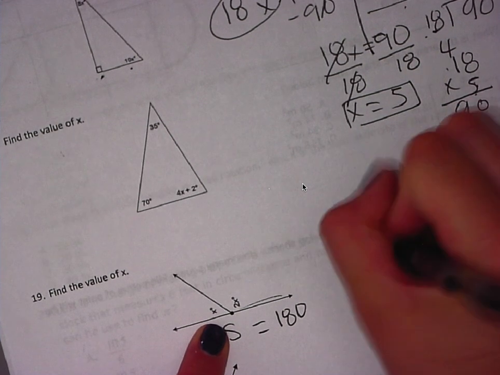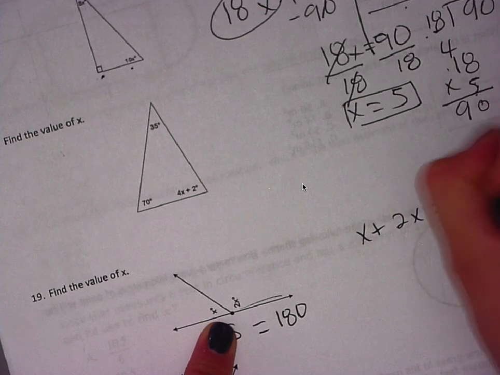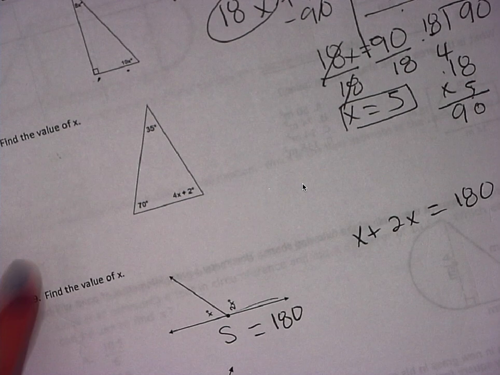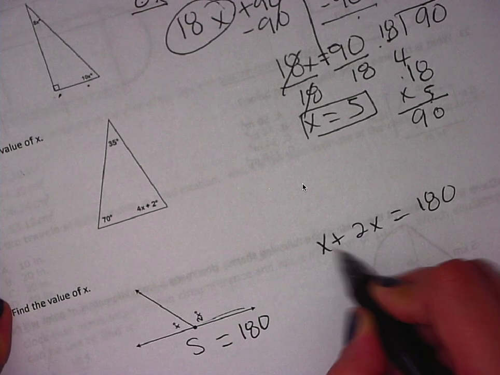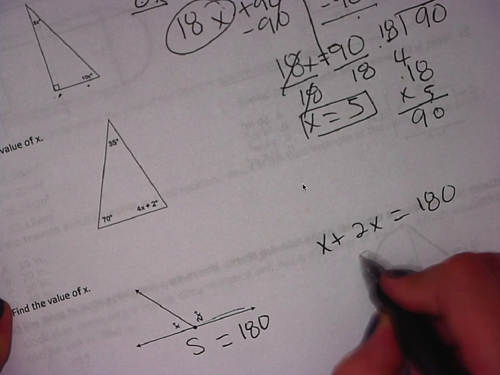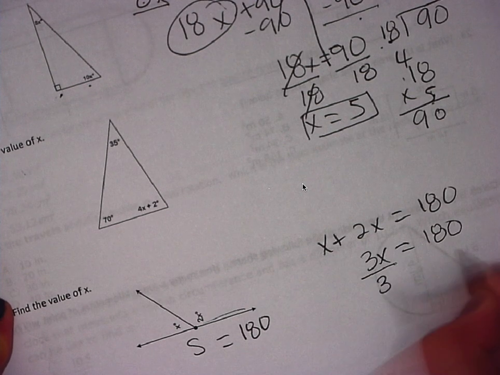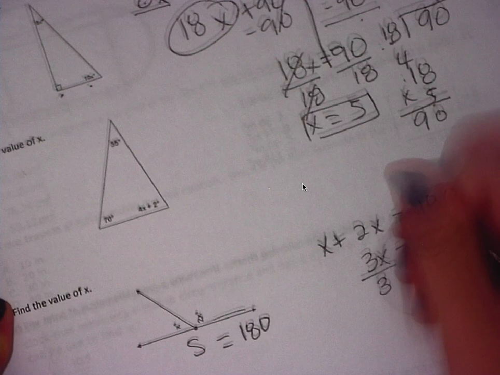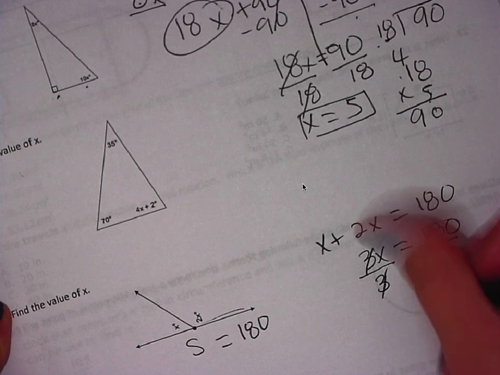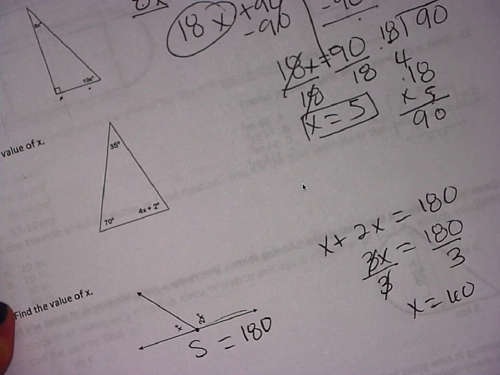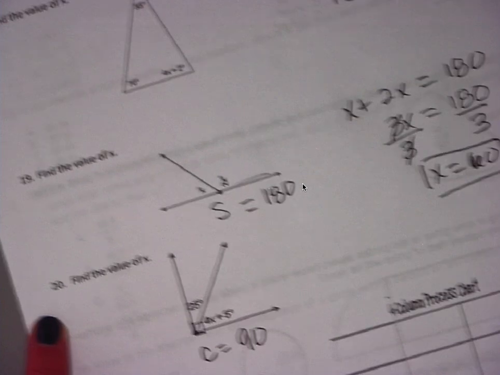So I have x is one of my angles plus 2x is equal to 180. So I have to go ahead and combine my like terms. An x plus 2x would give me 3x is equal to 180. Now I just divide both sides by 3. So I'm left with x is equal to 180 divided by 3, which is 60. Go ahead and do number 20 on your own.